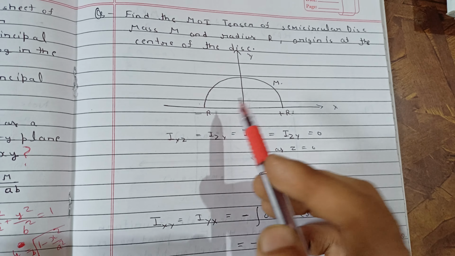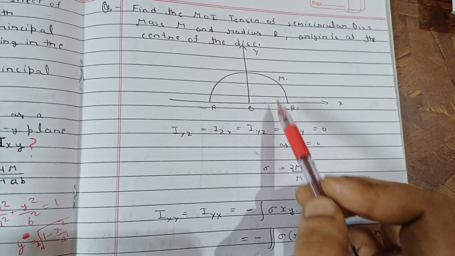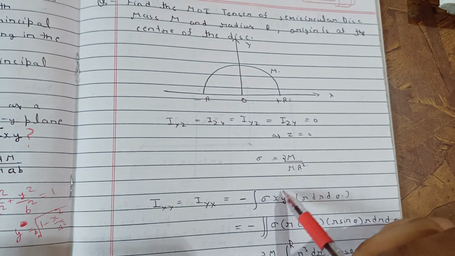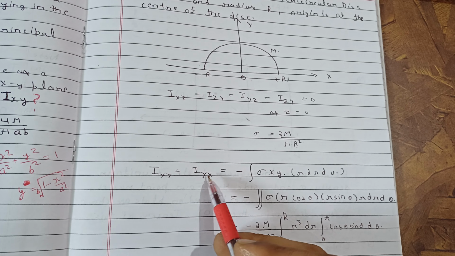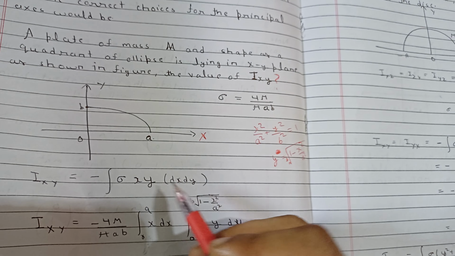And for the mass per unit area density, the mass of the half disk is m, so the total mass will be 2m, divided by pi r squared. This will give you the mass density. Now you know how to find Ixy and Iyx, using the same formula as we did here.